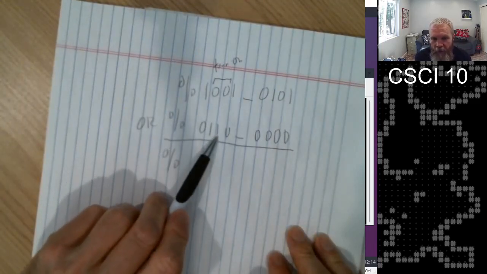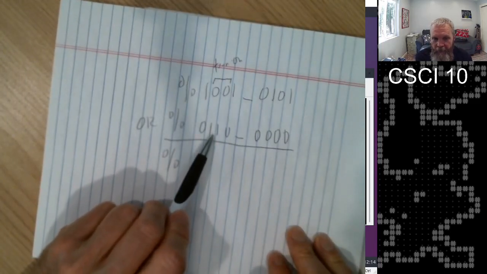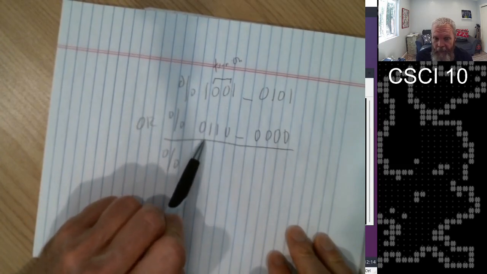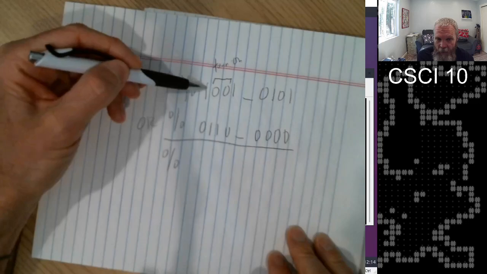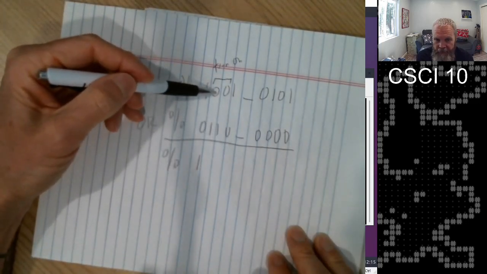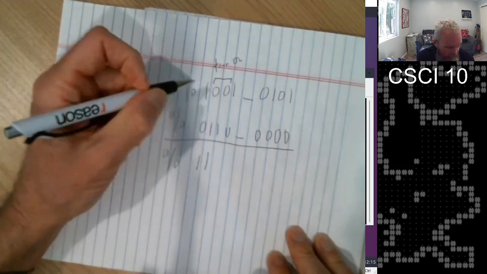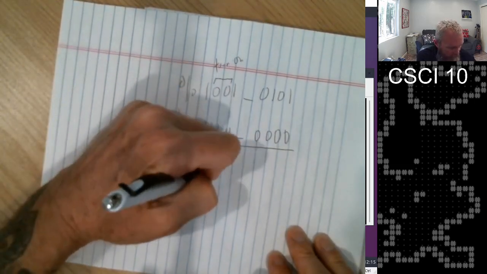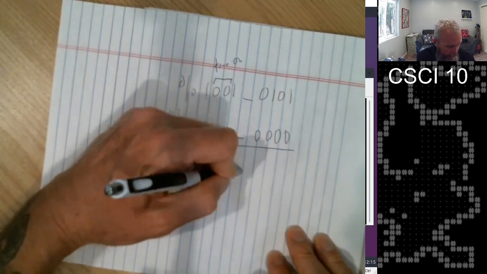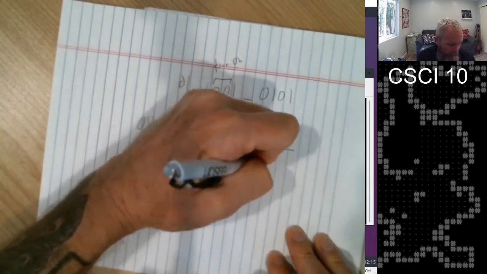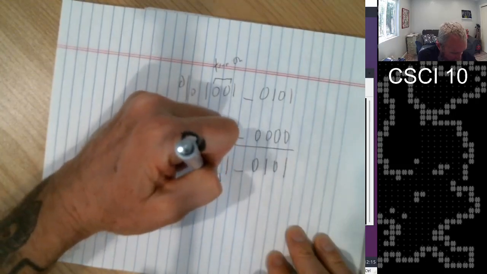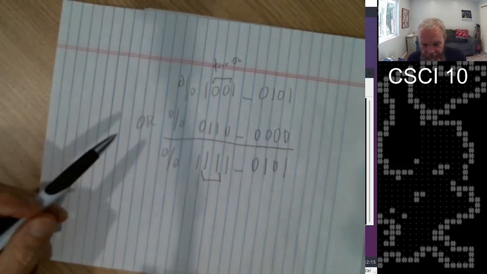So if I do an ORing value like this, it leaves everything alone, but it guarantees that these come on. If the original value was a 1, well, OR with a 0 doesn't change anything. If it's a 0, then it turns on. If you're ORing through a 0, it doesn't care. So I've literally just targeted those two specific bits to come on.